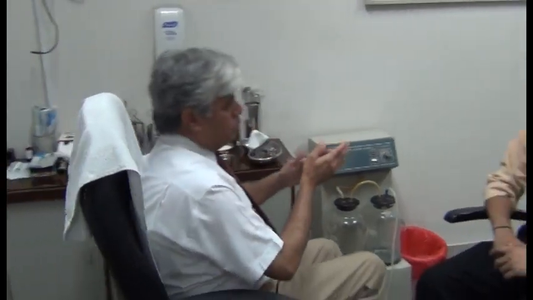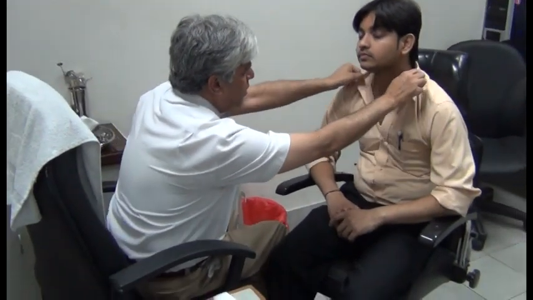Now comes the examination of the neck. Again, we'll begin with inspection. So you have to do adequate exposure of the neck. You have to be careful when you are examining a female patient. Remember, if you are examining a female patient, there should be a female nurse with you.